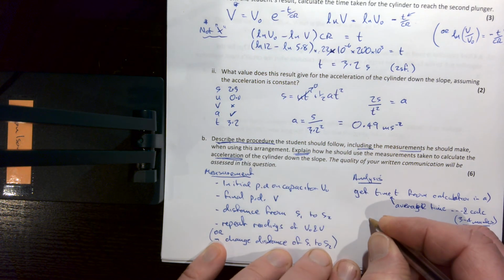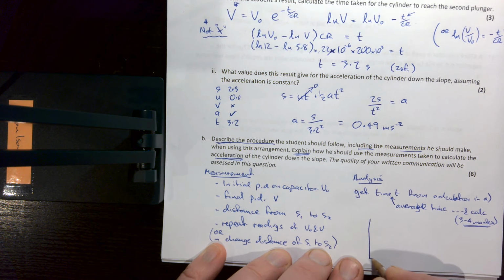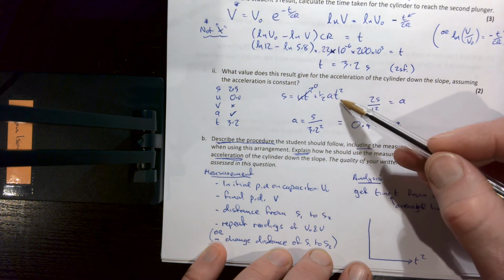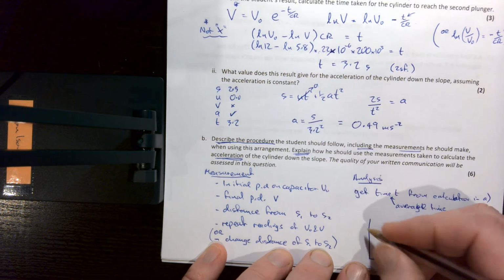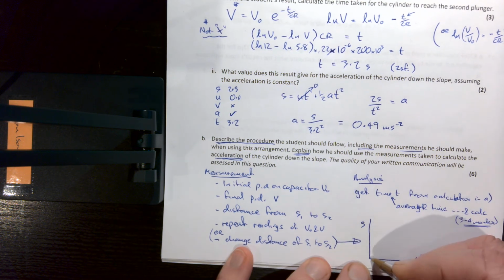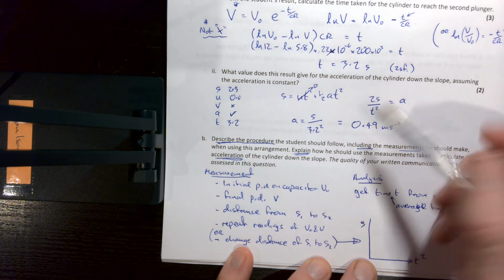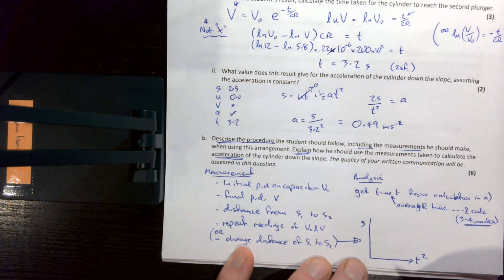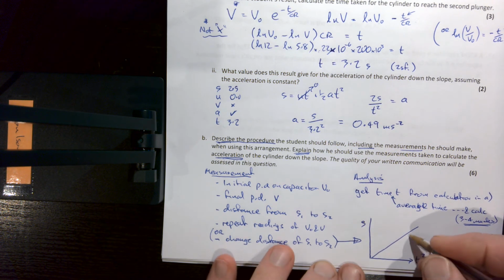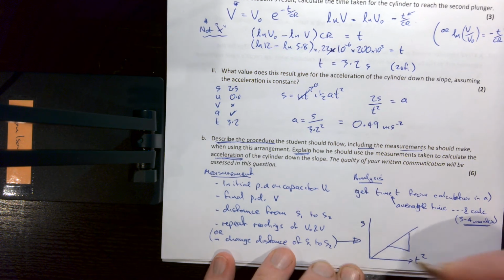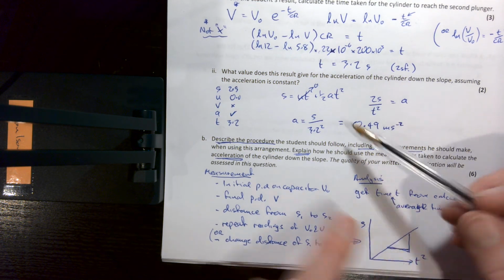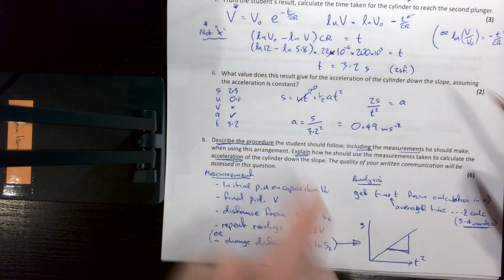So I would be tempted to plot t squared as a variable, s as the other variable, because this is where this comes in, you see, and then it should be nice, assuming it started at 0 at S1, then you should start at 0 there and you'll get a nice uniform graph. And the gradient of that, again you can describe this, would be equal to half A.